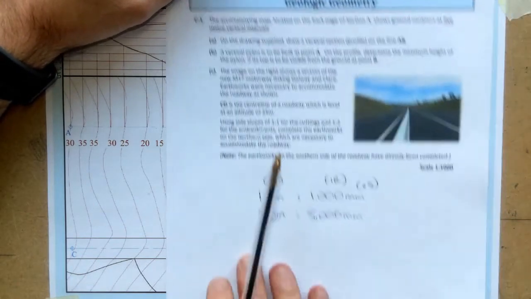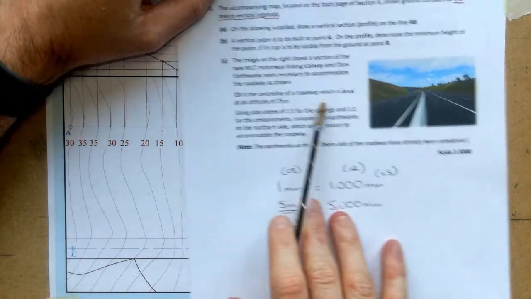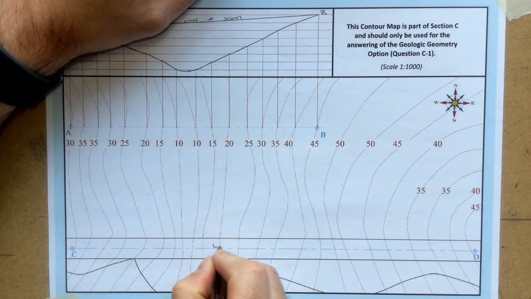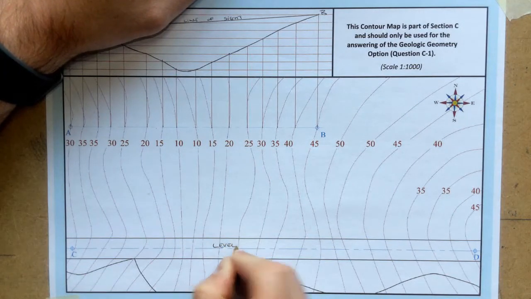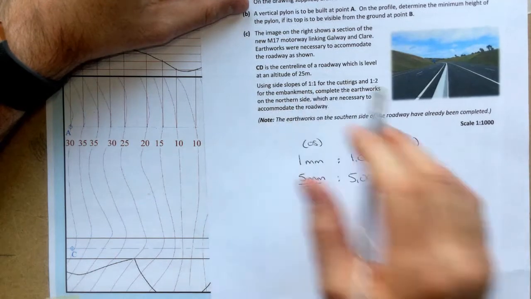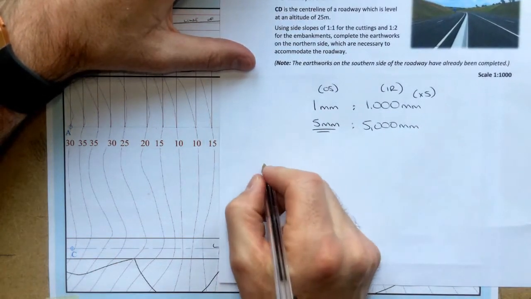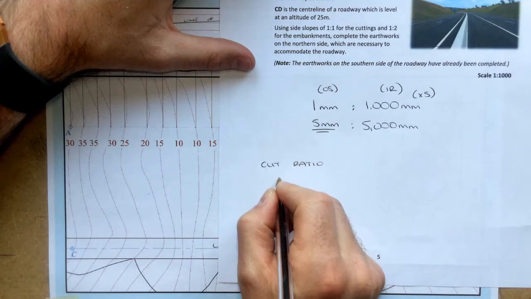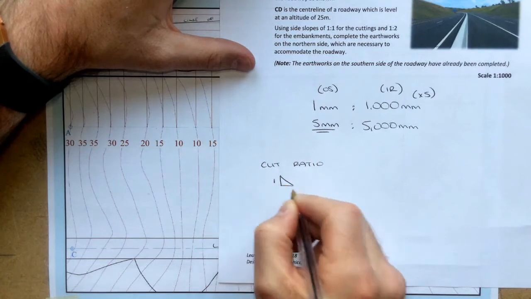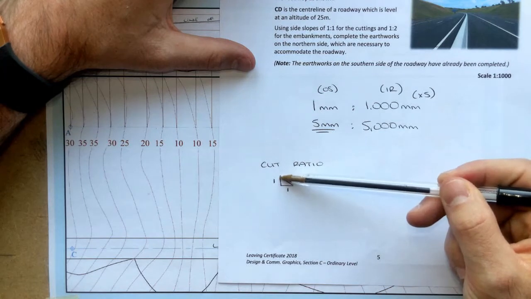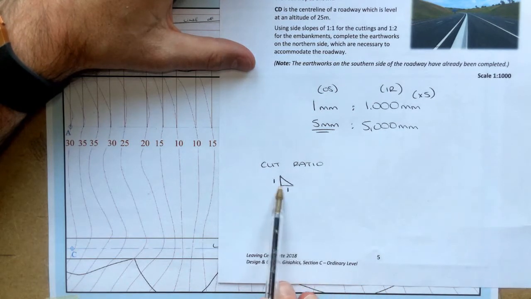Now, CD is the central line of the roadway, which is level at an altitude of 25. So the roadway has a constant altitude of 25, level at 25 meters. Now, it's saying using side slopes of 1 and 1 for cuts. So I'm going to come down here, and I'm going to go to my cut ratio. Usually what you have is this kind of cut triangle. So 1 is to 1. That means for every 1 meter I drop in vertical height, I'm going to step out from the road 1 meter. So that's my cut ratio.